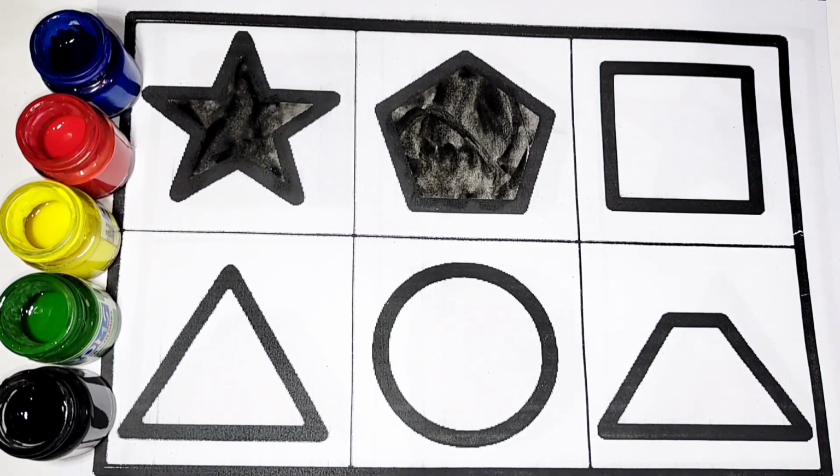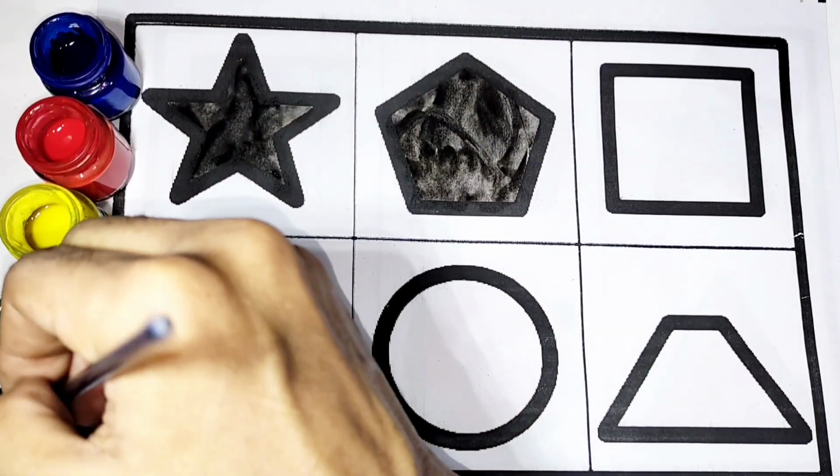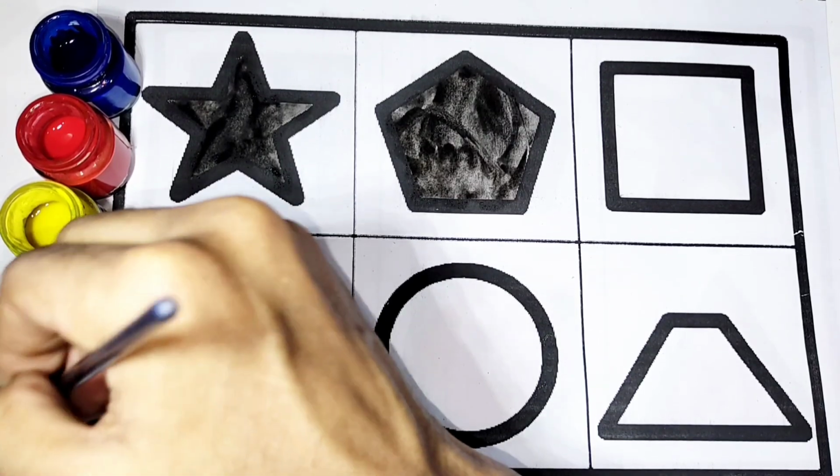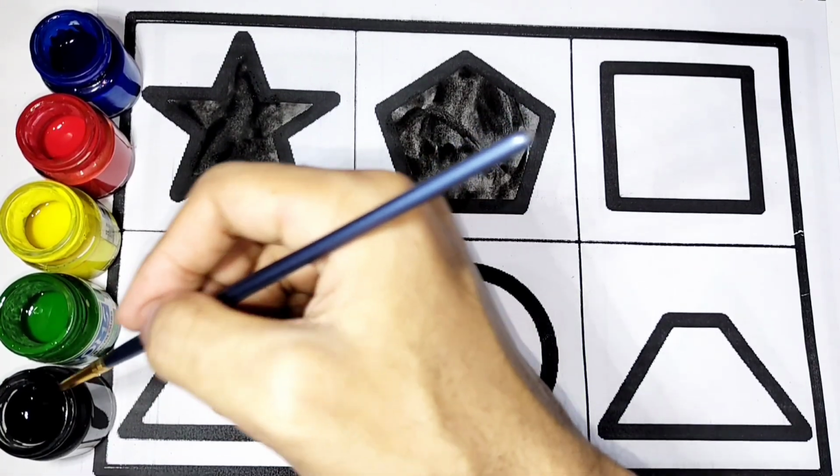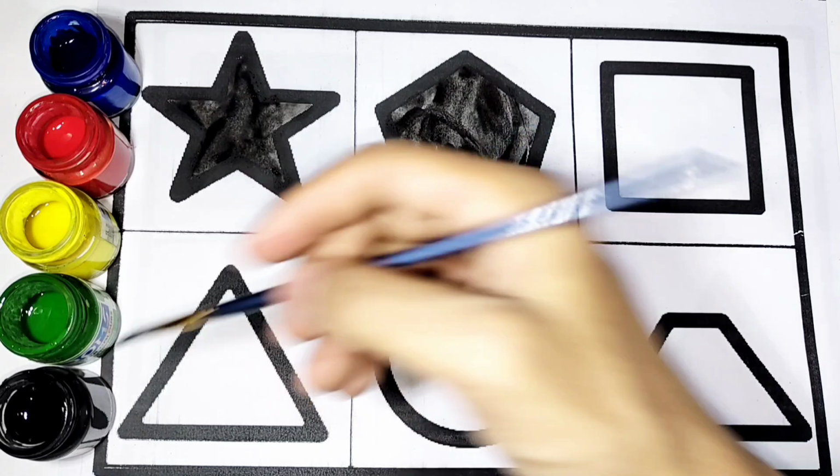Kids, the next one is square, the shape of square. We are again mixing and using the color of black.